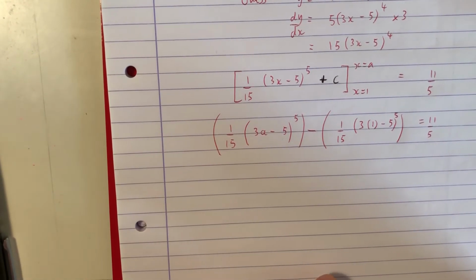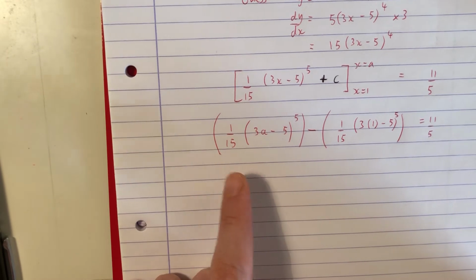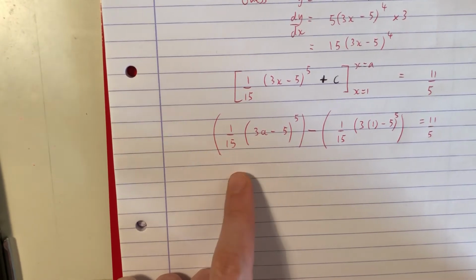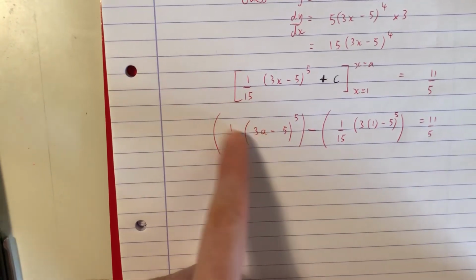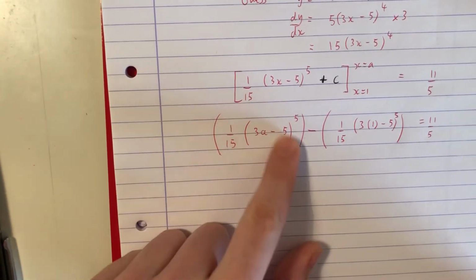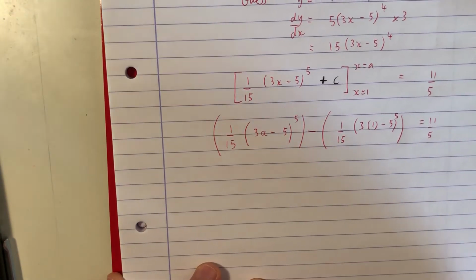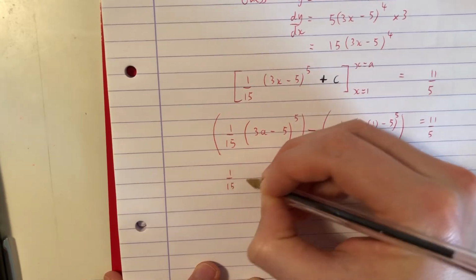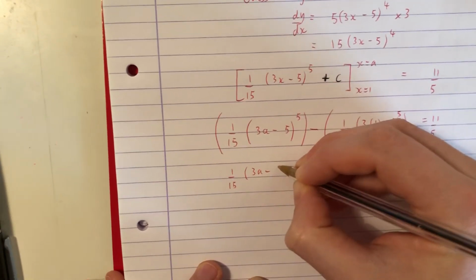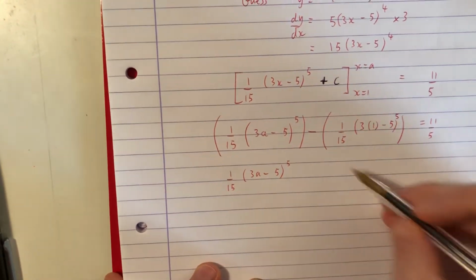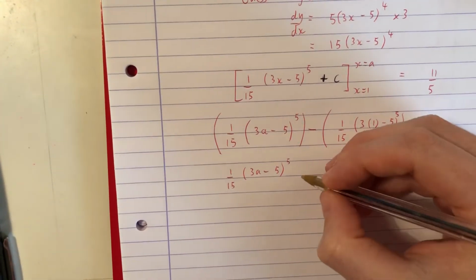Now, be smart here, don't do something like a silly mathematician would do. You want to not expand these brackets. You don't want to use binomial expansion at all. You'd go around in circles. So leave that as 1/15, 3a subtract 5 to the power of 5. Simplify this on your calculator.